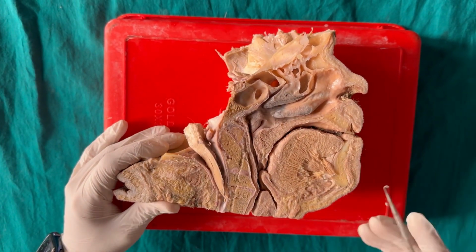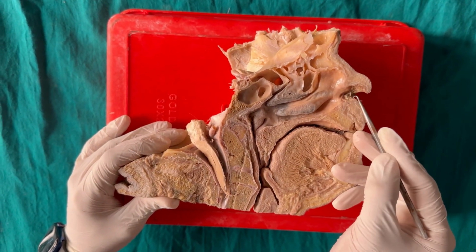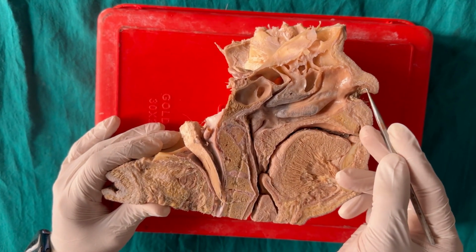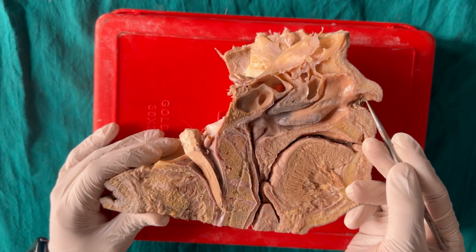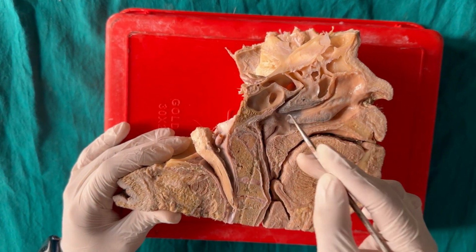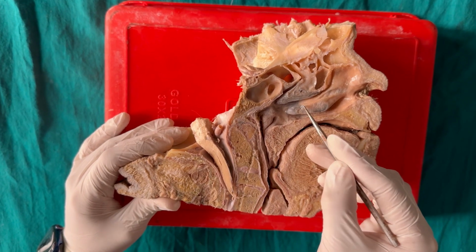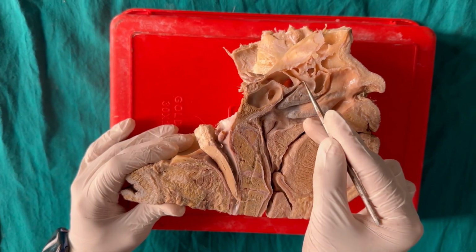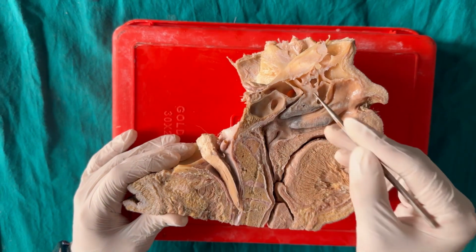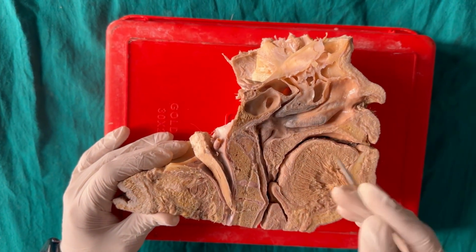So this is the nasal cavity, where it is the anterior nasal apparatus from where the nasal cavity will start, and this is the inferior nasal concha, this is the middle nasal concha, and over here you will find the superior nasal concha. So three conchas are visible over here.